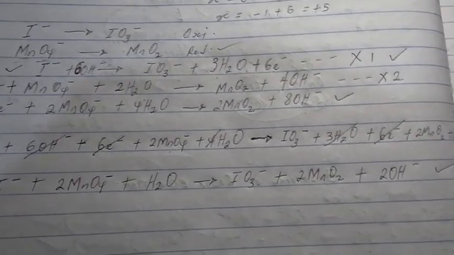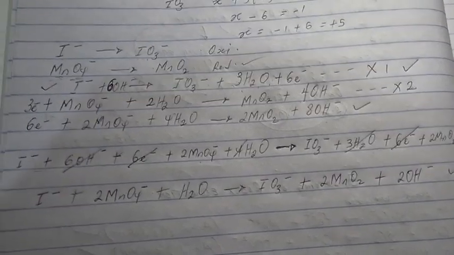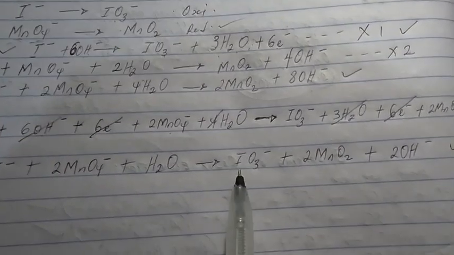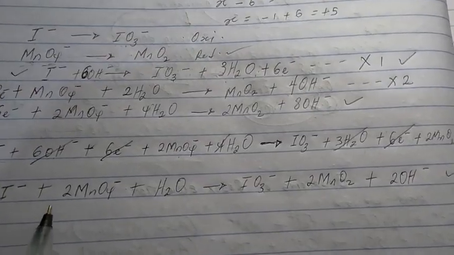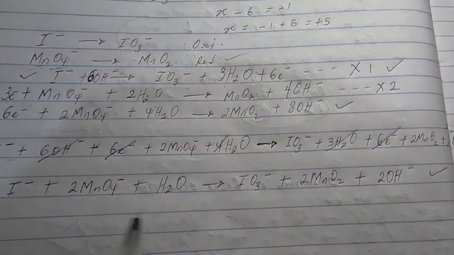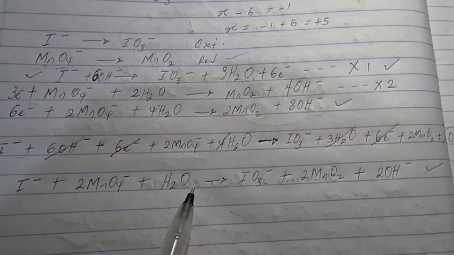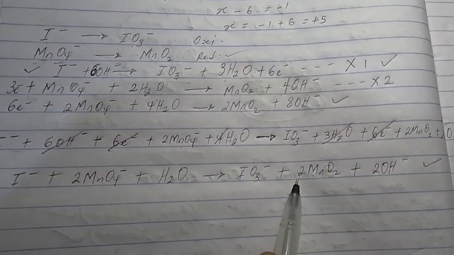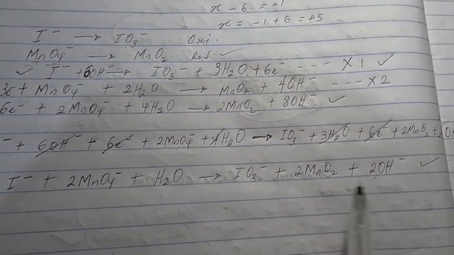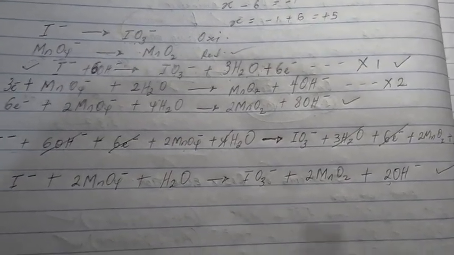So now let's check this overall equation if the atoms and the charges are actually balanced. So here now, let's check the atoms first. There's 1 iodine here. How many iodine do I have here? Also 1. Then there are 2 manganese here. There are also 2 manganese here. There are 4 times 2 oxygen, that's 8 plus 1, that's 9. Then 3 oxygen here, 2 times 2, that's 4. 4 plus 3, that's 7 plus 2, that's 9. Can you see the oxygen has balanced? 2 hydrogen, 2 hydrogen. So everything is balanced, all the atoms are balanced.